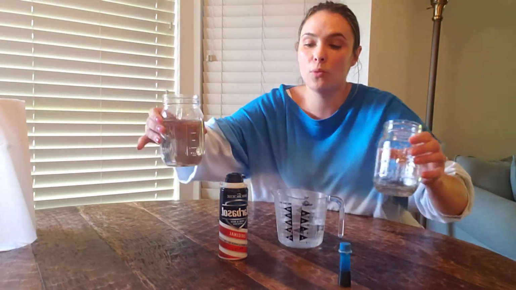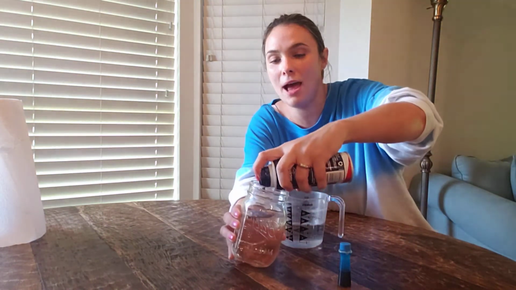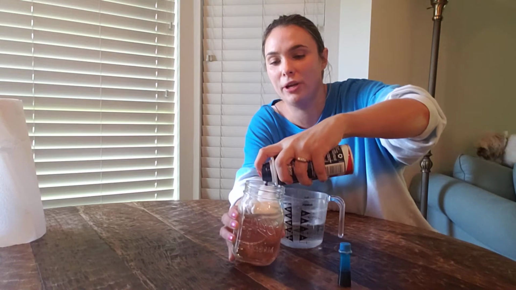I already poured water into a jar about three-quarters of the way full. The water in the jar will represent the sky, the shaving cream will represent the cloud, and the food coloring will be the rain. So with a three-quarters filled mason jar, you're going to make a cloud on top of the water with the shaving cream.